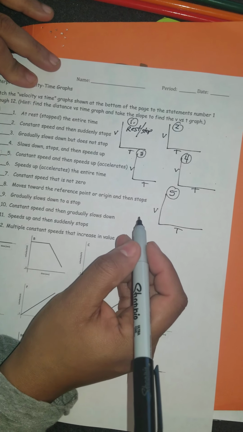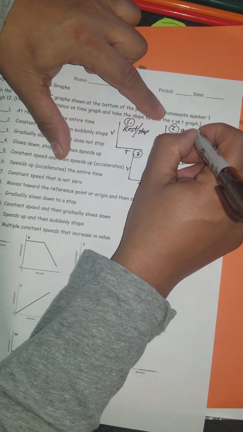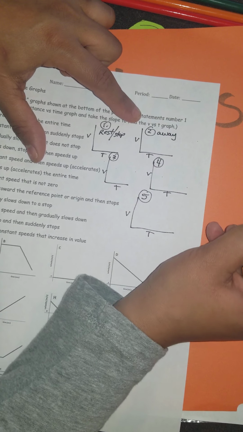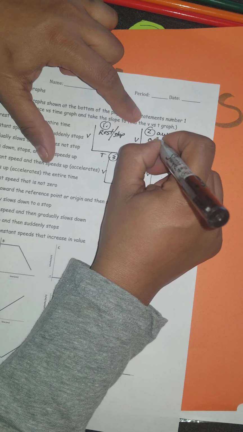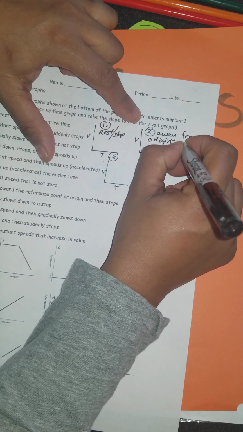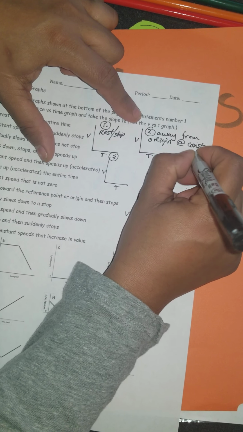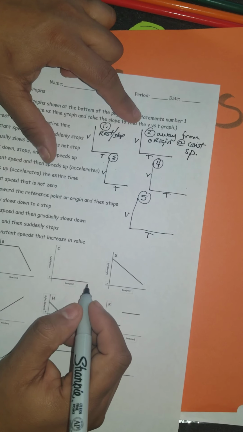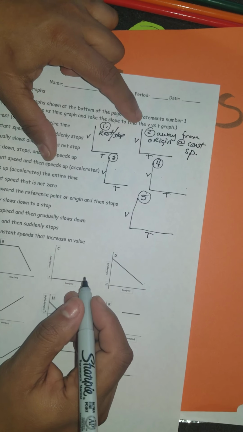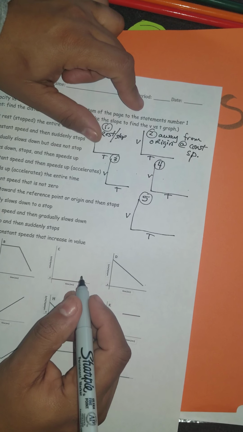the next one, it's going to be moving away from the origin at a constant speed. Okay? On cruise control. Away from the origin at constant speed.